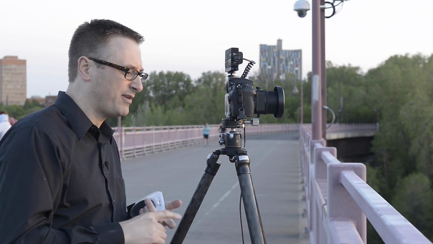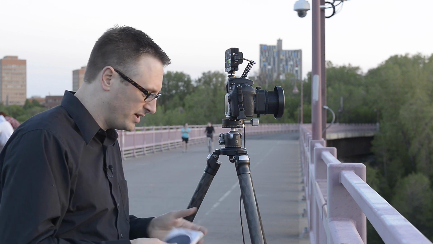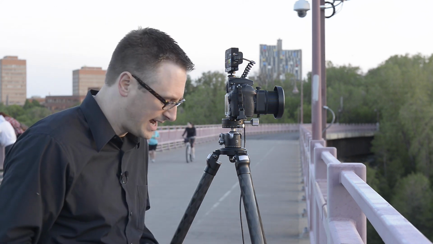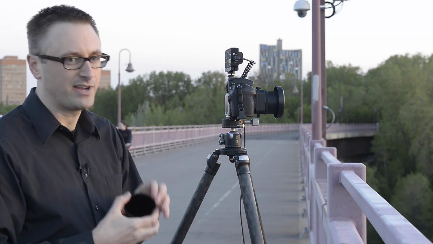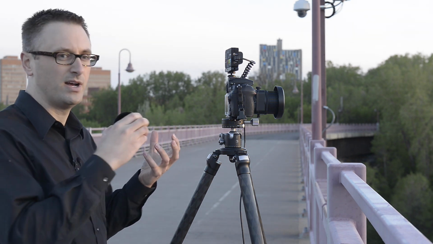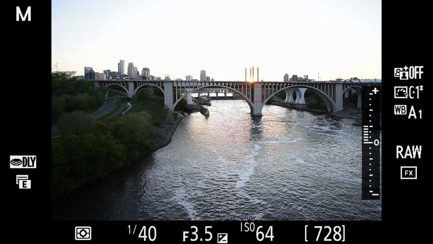So now we've got the composition we want. We've got the focus we want. And now it's okay to put the neutral density filter onto the camera. So I'm just going to take it out, and it just screws right into the front. I'm near the edge here, so be very careful that you don't drop these. You can, if you need to, swivel the camera, put this on and go back, but you can lose your composition. So I like to leave it in place if I can. And so I'm just going to simply screw this onto the front of the lens.